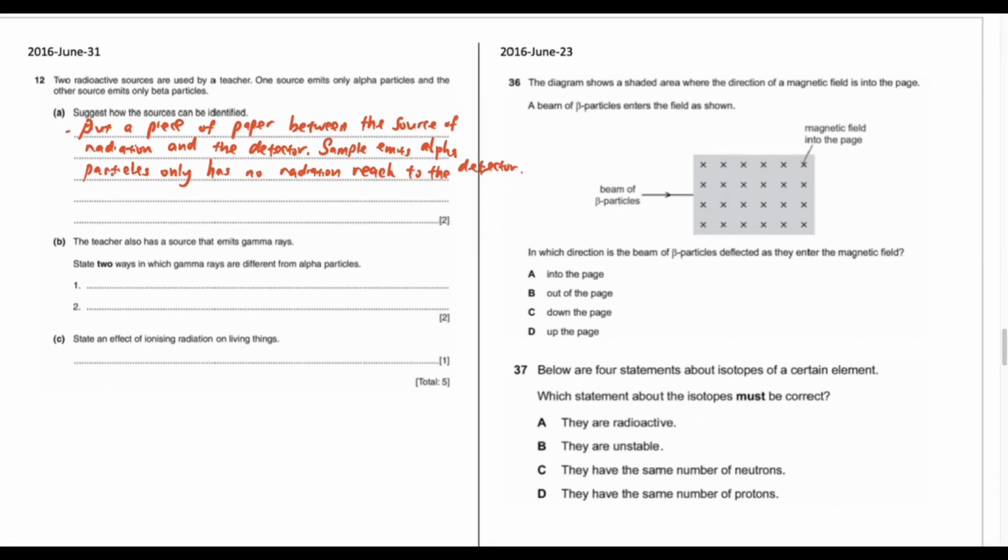And if you can't think of this way, you can also think of electric field. Electric field will be fine also. Let the radiations pass through the electric field. Of course, alpha particles are deflected to the negative terminal.